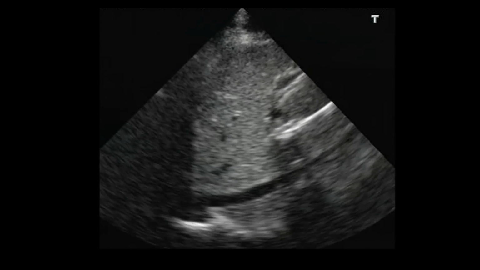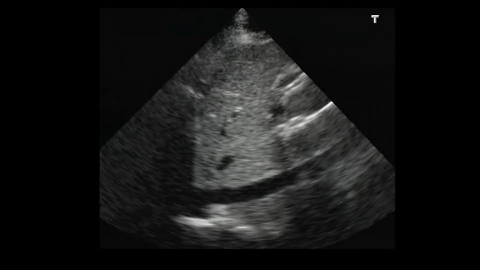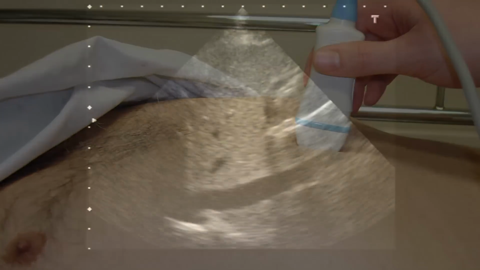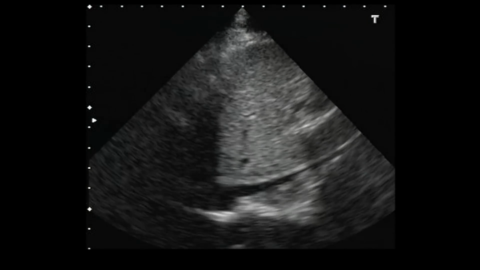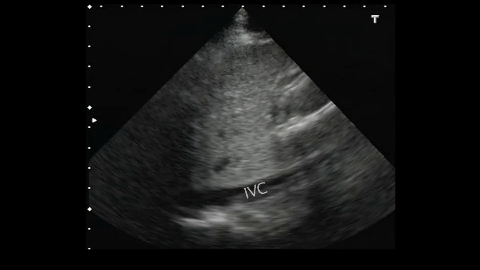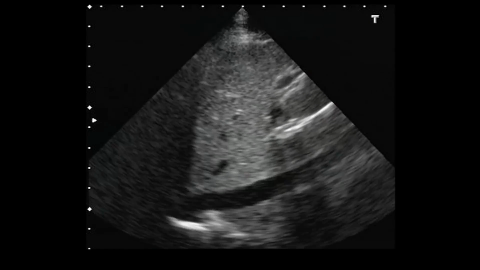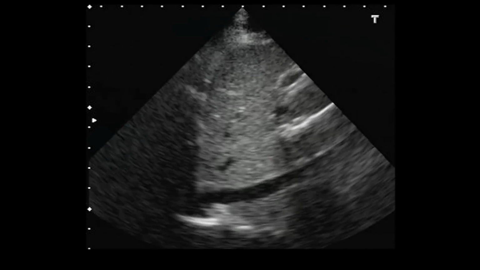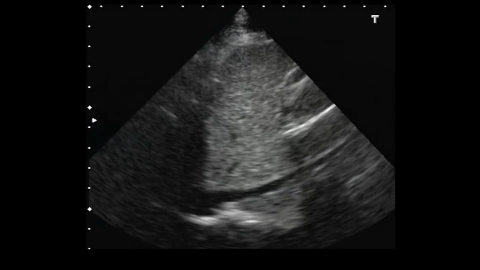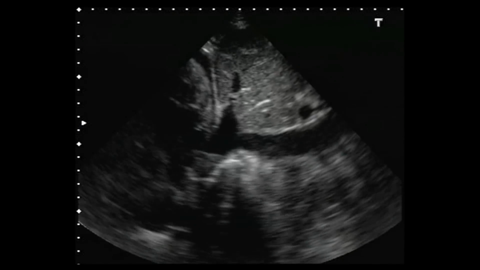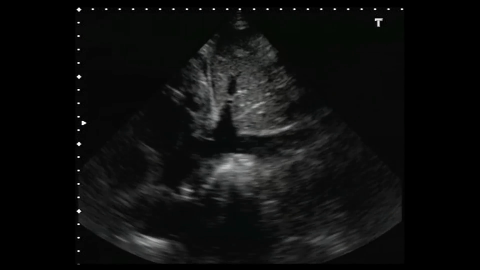The easiest way to evaluate the IVC is in the sagittal plane. This view is obtained by placing the probe in the subcostal space with a marker dot pointed towards the patient's feet. The proximal IVC should be measured about 2 to 3 centimeters distal to the right atrium. The AP diameter of the proximal IVC usually collapses more than 50% when the patient sniffs or during a forceful inhalation. If it collapses less than 50%, then the right-sided filling pressures and the CVP are elevated.